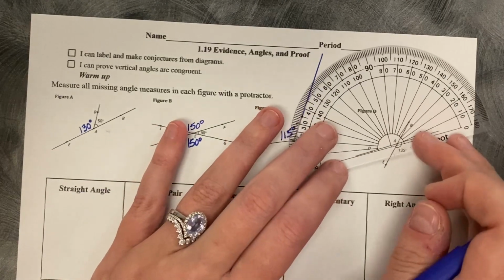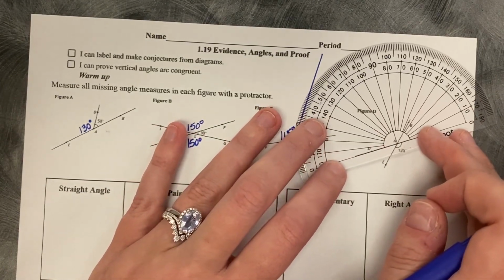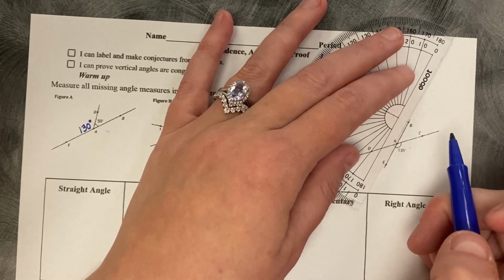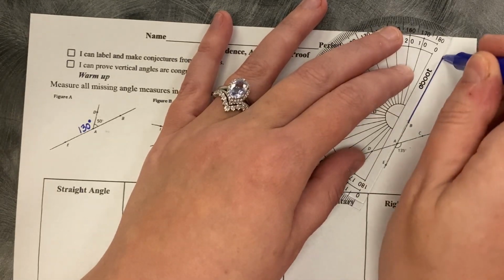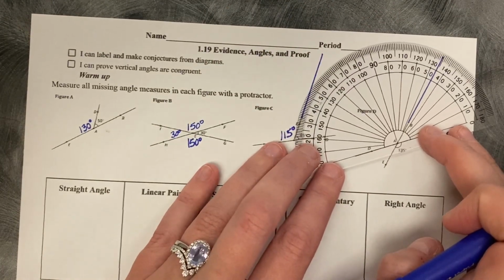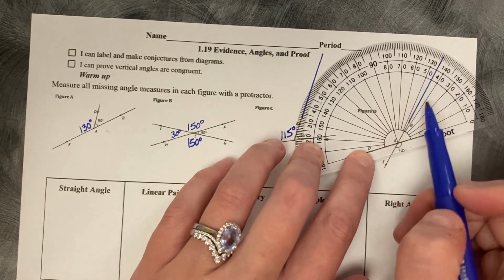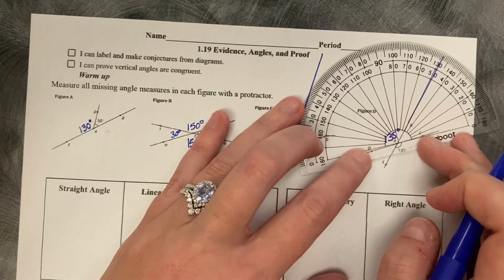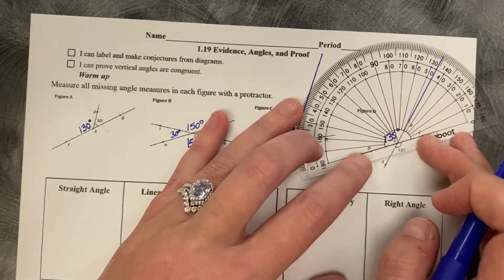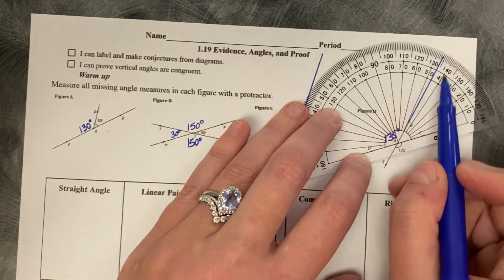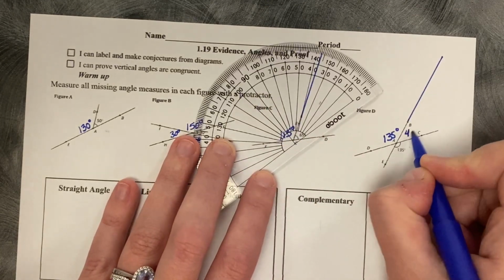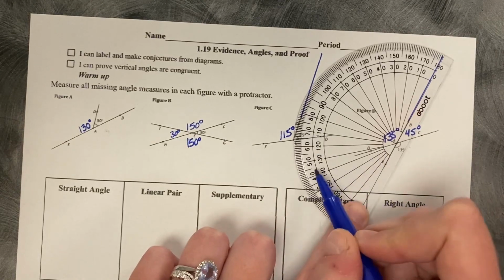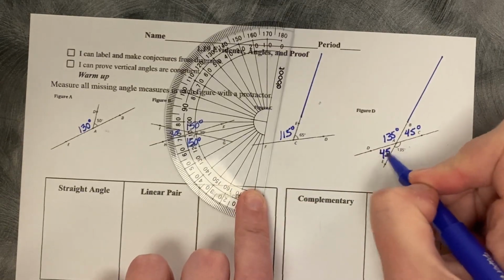And then on this one, this angle that's open wide here, it looks like it's passing halfway between 140 and 130, but we can extend the line and prove it. Yep, it's going right in between at 135. Then we can measure the small angle next to it. It's also passing right between 50 and 40, so it's at 45. And then this last little one, it's passing right between 40 and 50, so 45.